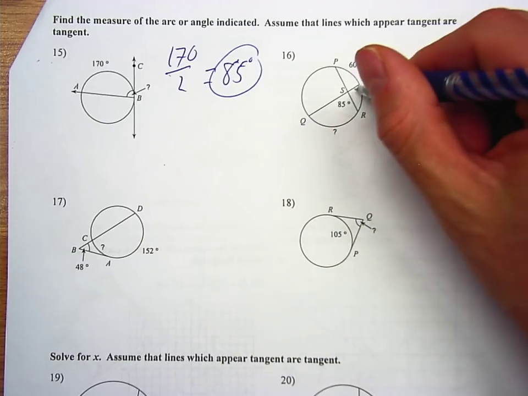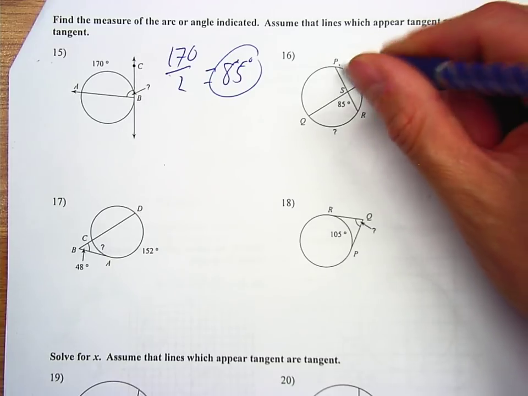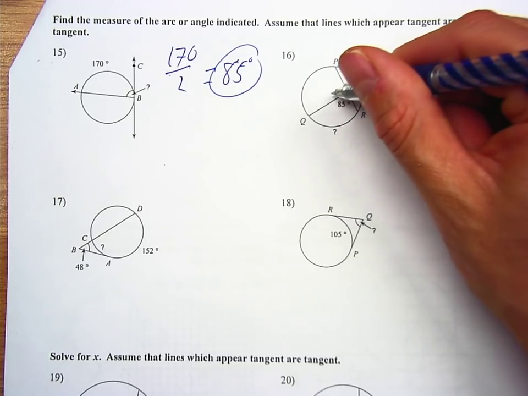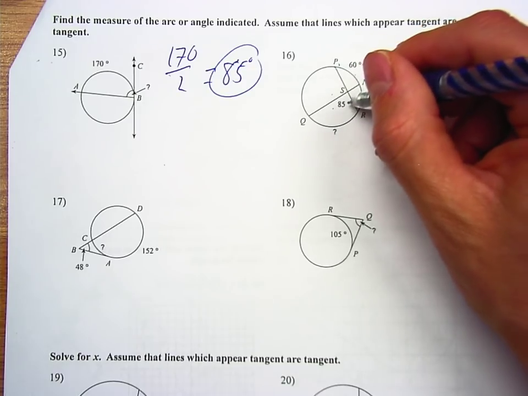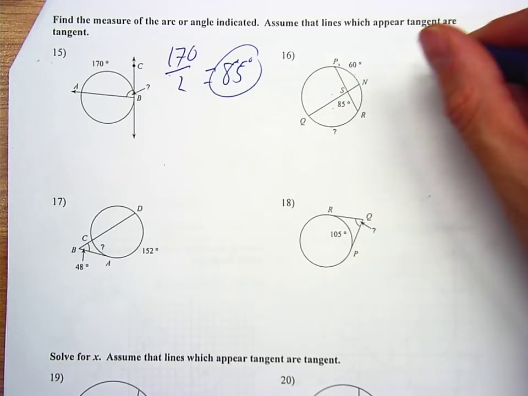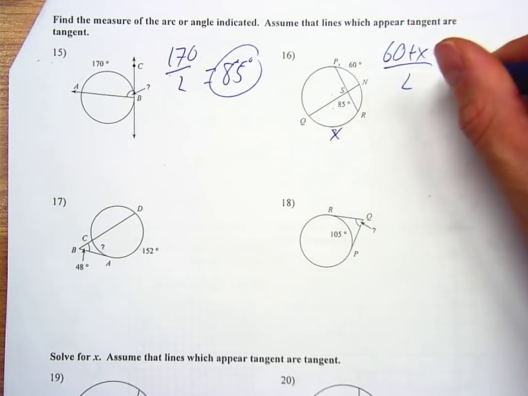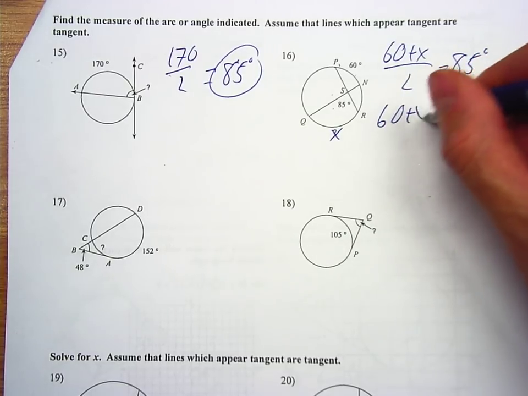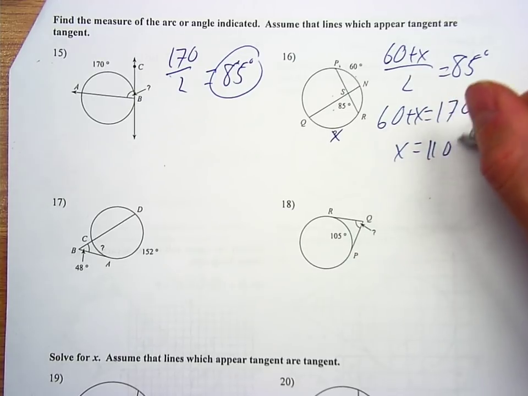Next question here. The inside angle here is the average of the two arcs. So these are two chords. And if this was through the middle of the circle, if they were diameters, the inside angles would be the same as the arcs. But here, because it's chords, the inside angles are the average of the two arcs. So I'm going to take 60 plus x, divided by 2, and that will be equivalent in value to 85 degrees. So I'll double the 85 here. That will yield 170. And then when I subtract 60 from 170, I get 110 degrees.